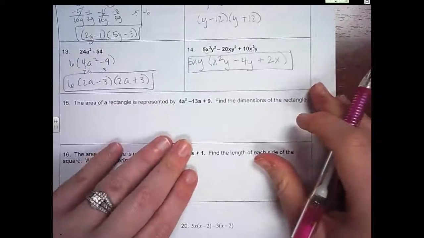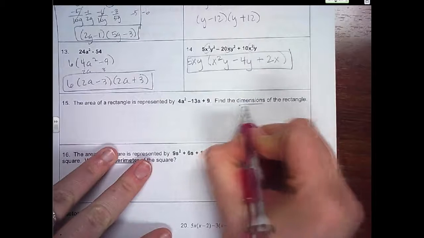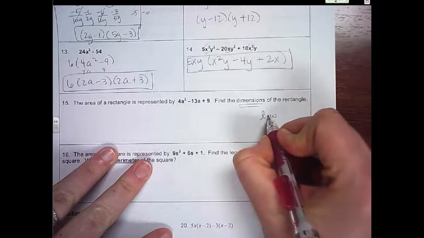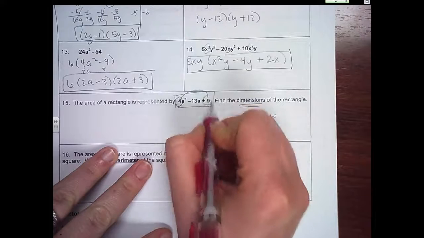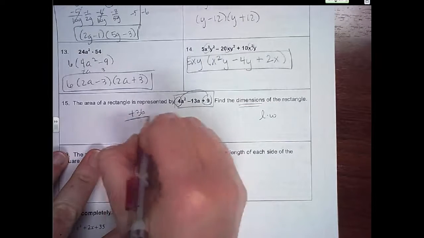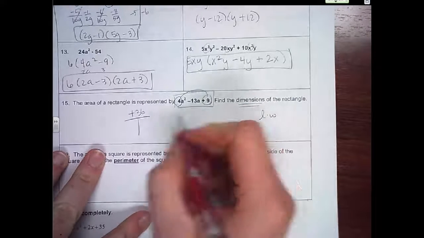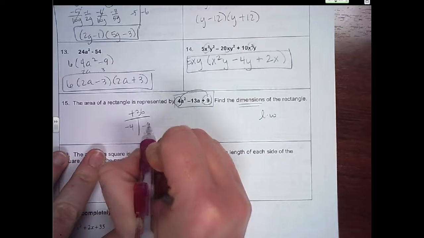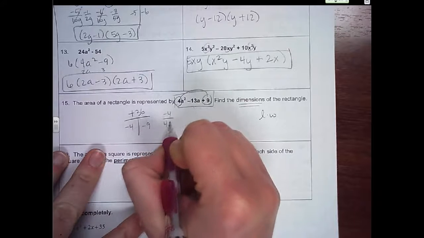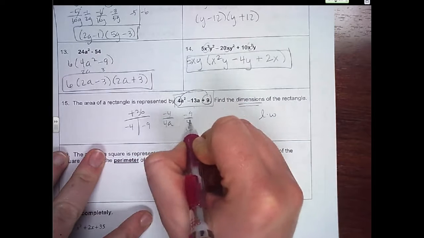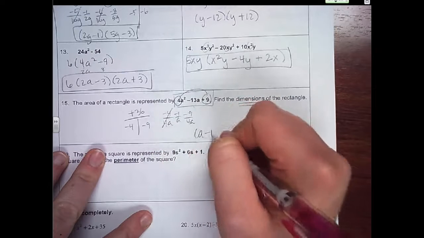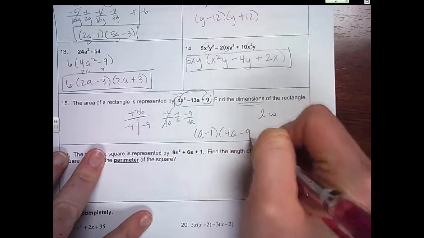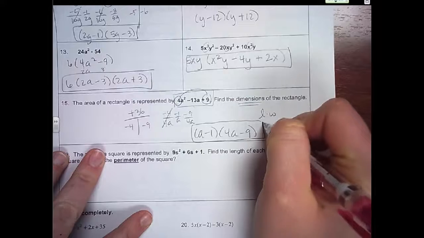Now, number 15, I don't want you guys to get confused. When you find dimensions of a rectangle, you're just finding like length times width. It's just a regular factoring problem here. Okay, so I'm just going to multiply this in. Positive 36, I want to get negative 13, which would be negative 4 and negative 9. I multiplied that 4 in, so I want to divide it back out. That reduces to negative 1 over a. So a minus 1, 4a minus 9, that's the length and the width of the rectangle.